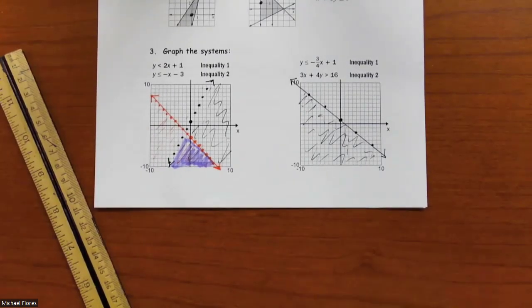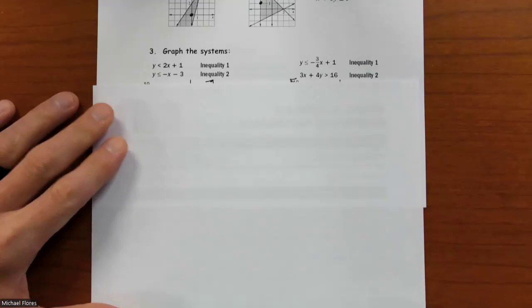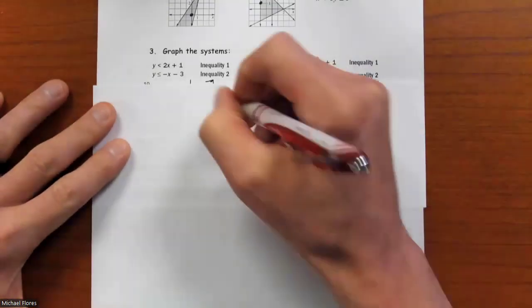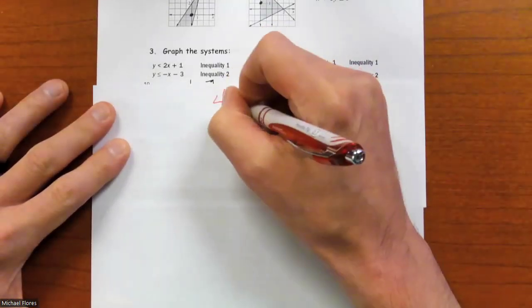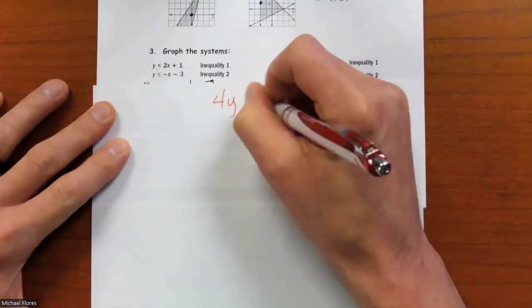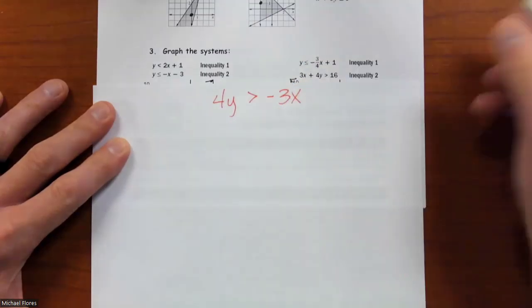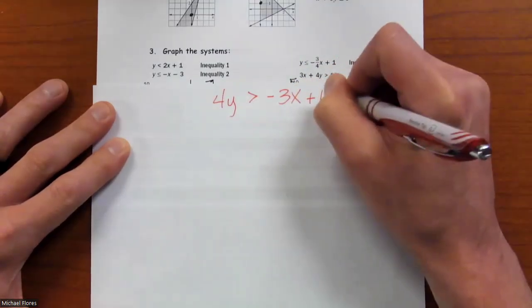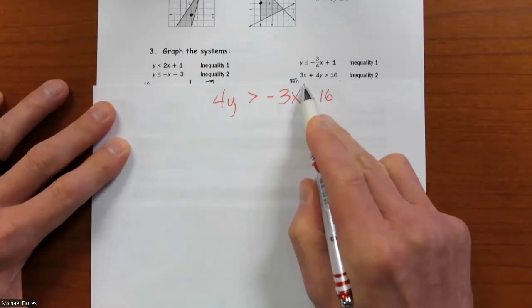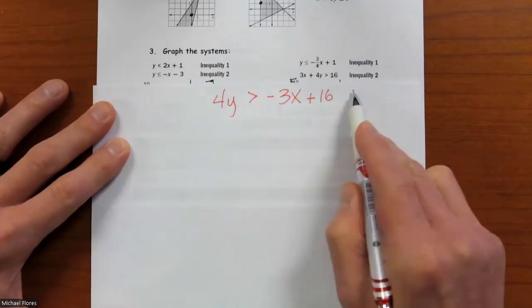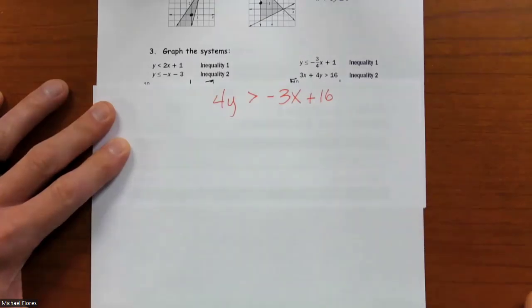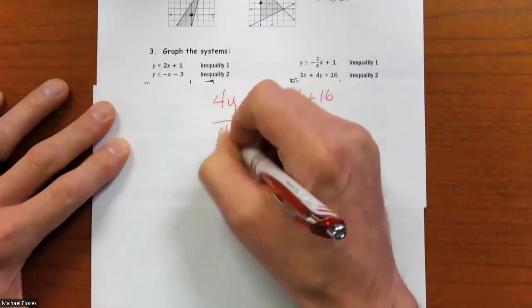Now, before we can graph the next system, we have to convert it to y equals mx plus b, slope-intercept form. You're going to start by subtracting 3x from both sides. Positive 3x was on the left side of the inequality. We subtracted it and moved it over to the right side. Now divide everything by 4.